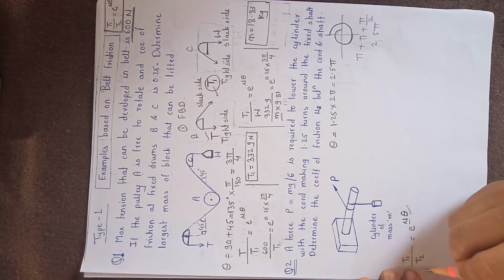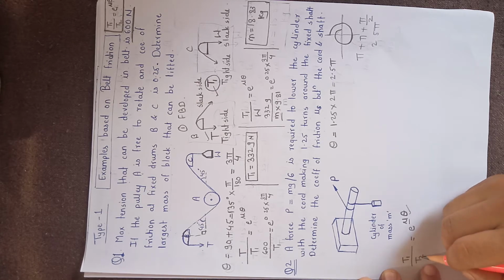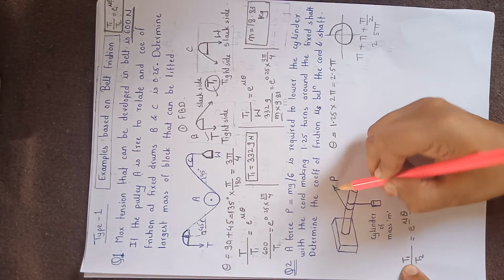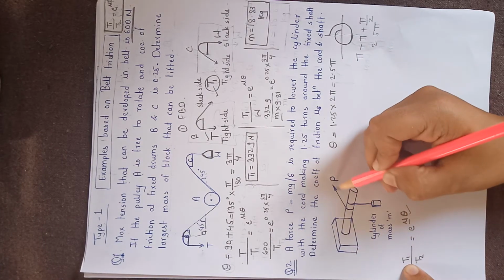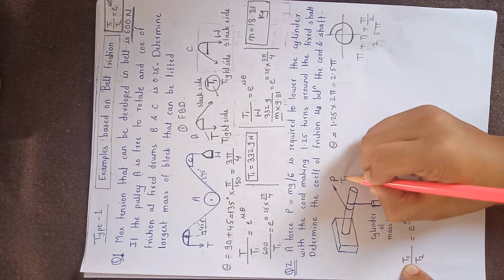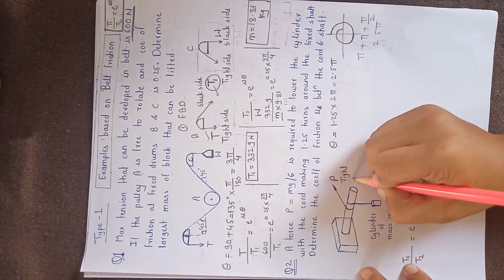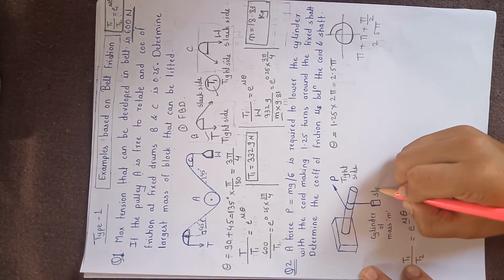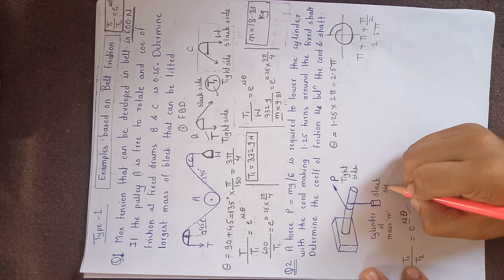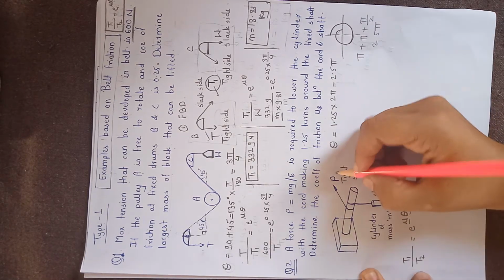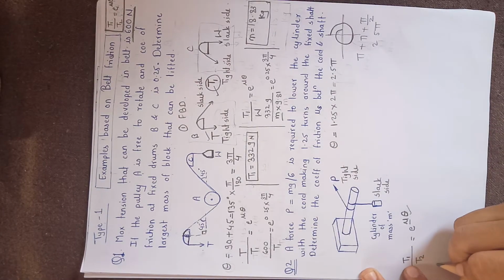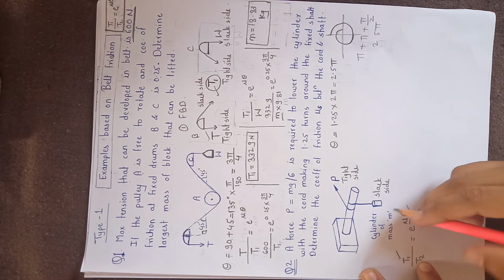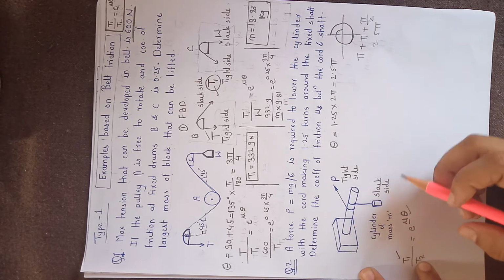T1, tension on tight side, and T2, tension on slack side. If we are applying force at this side, this will be the tight side, and obviously this will be the slack side. Tension on tight side is P. We have T1, T2 is weight is mg.